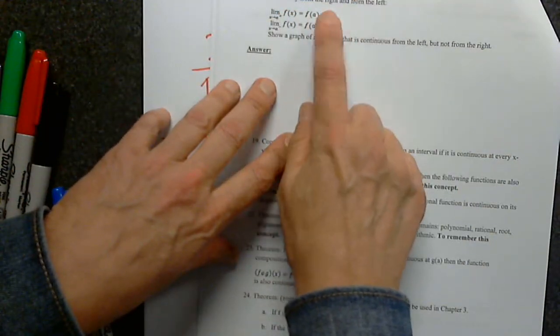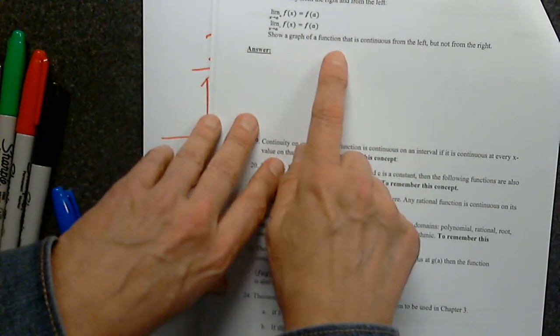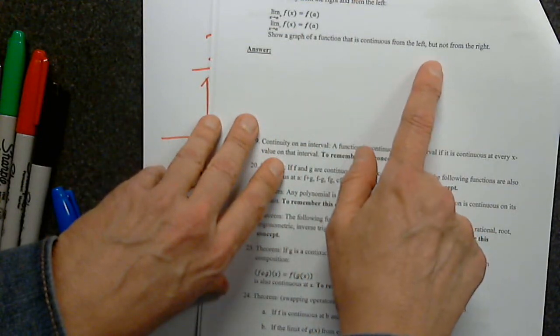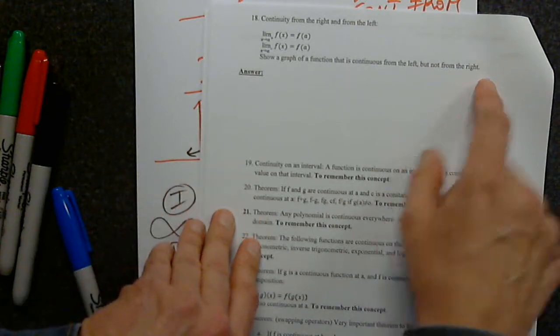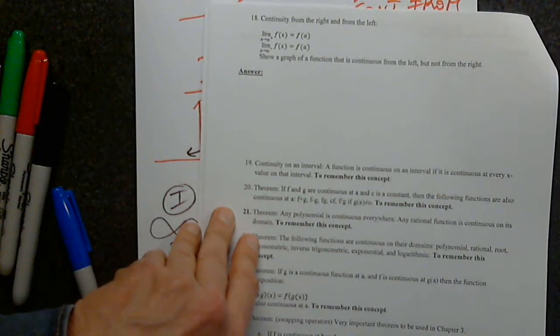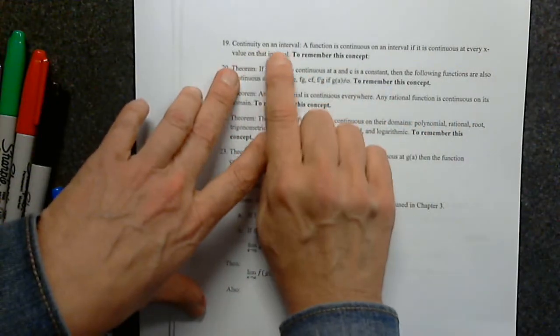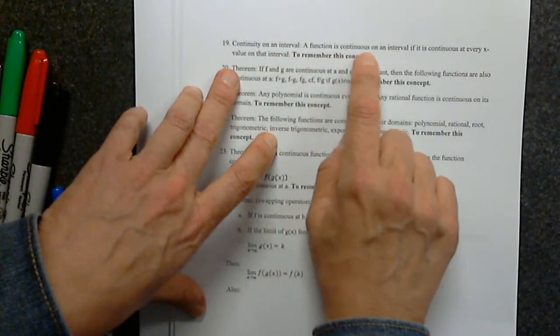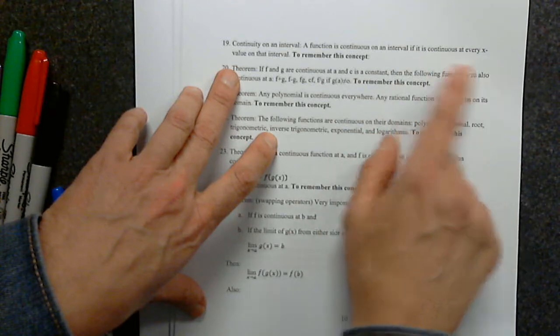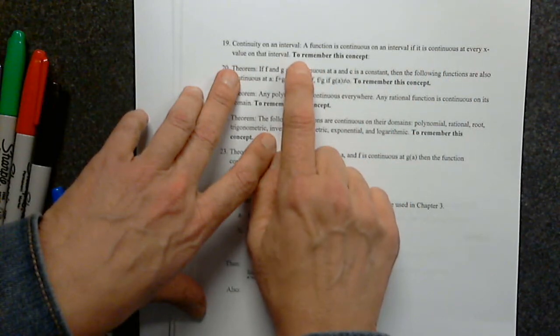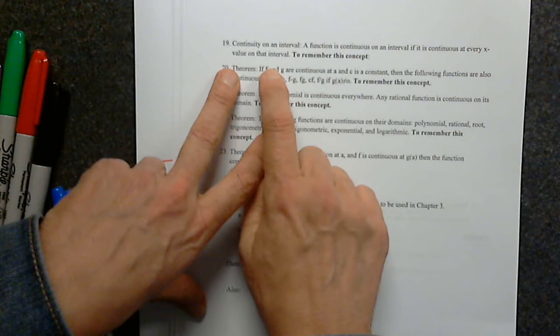Continuity from the right and from the left. And I said show a graph of a function that is continuous from the left, but not from the right. Okay, continuity on an interval. A function is continuous on an open interval if it is continuous at every x value on that interval, correct? This is number 19.